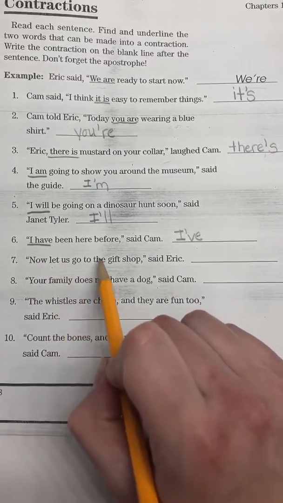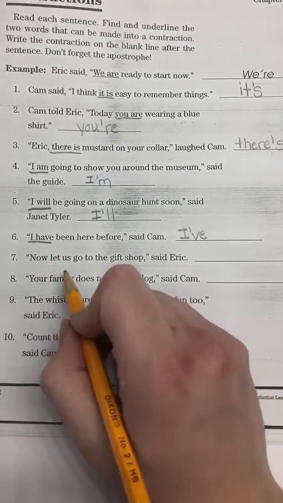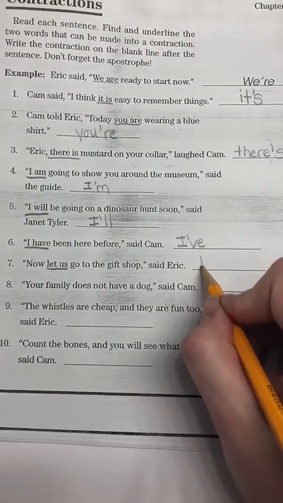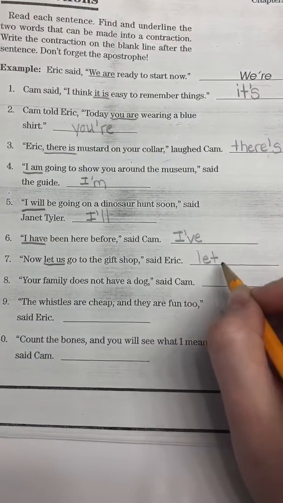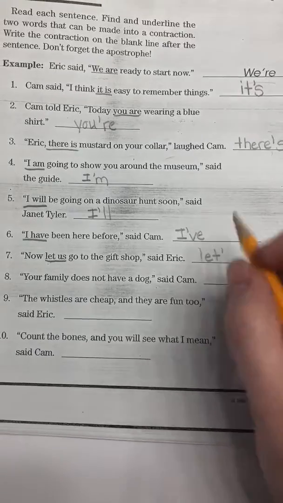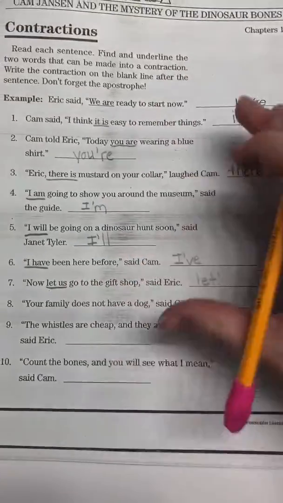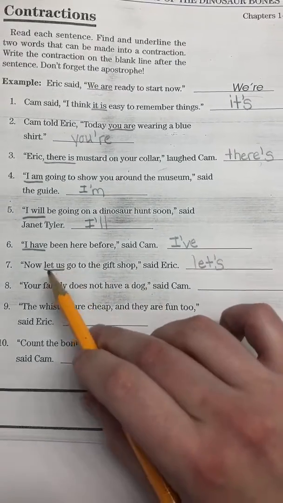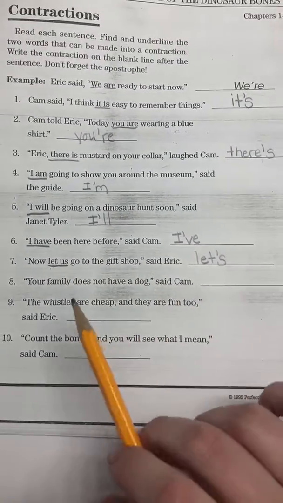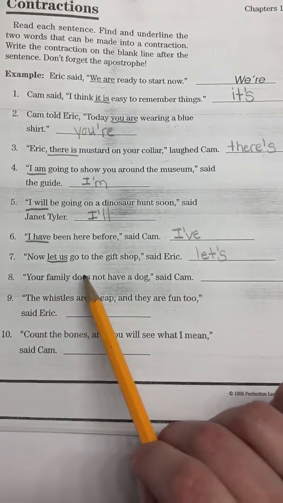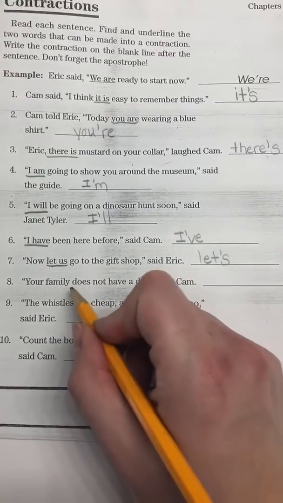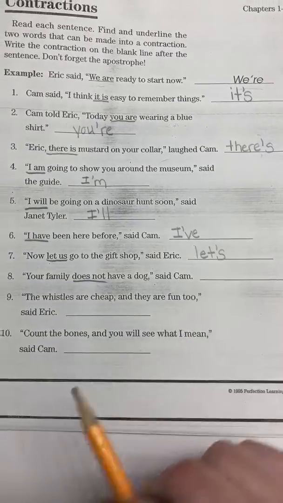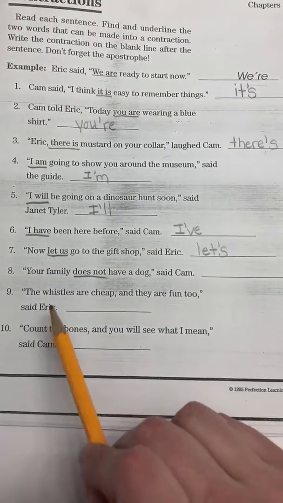Now let us go to the gift shop, said Eric. Let and us. Do we say lettuce? No. We keep the first word the same, and us is not abbreviated, but is made into a contraction the same way as is. We add an S. Let's go to the gift shop, said Eric. Your family does not have a dog, said Cam. What does not become? Doesn't. I want you to write that one yourself.